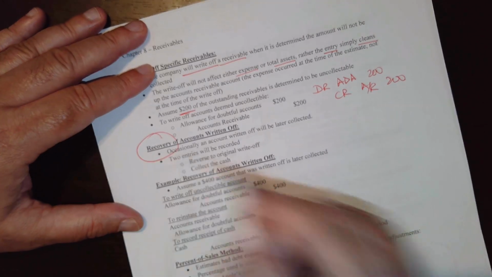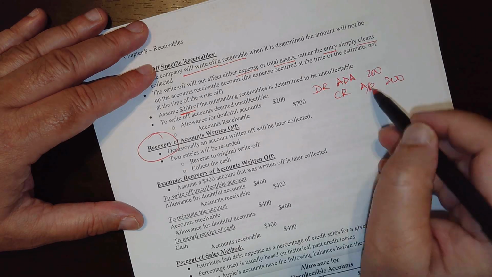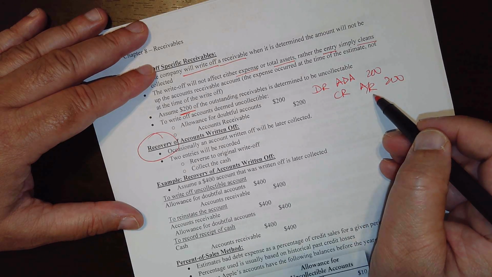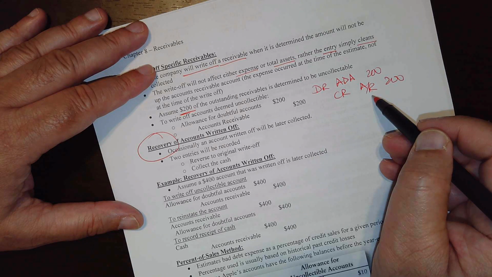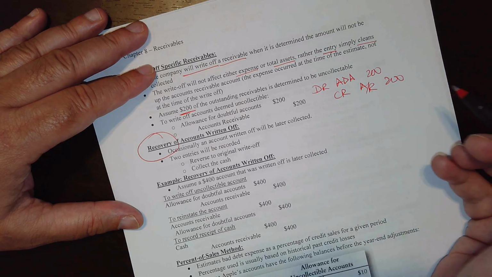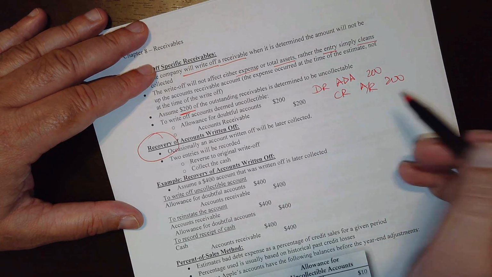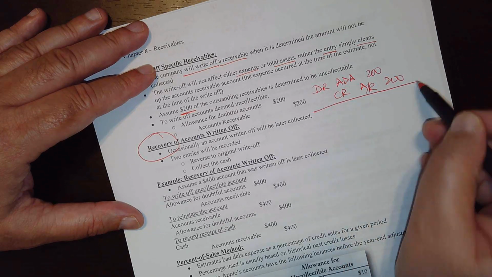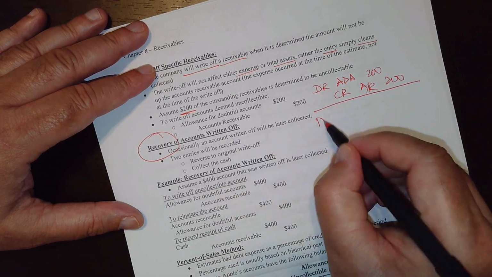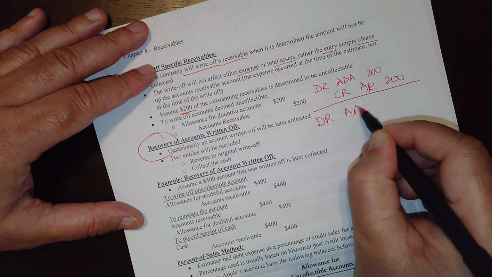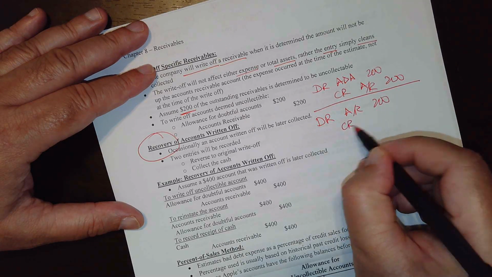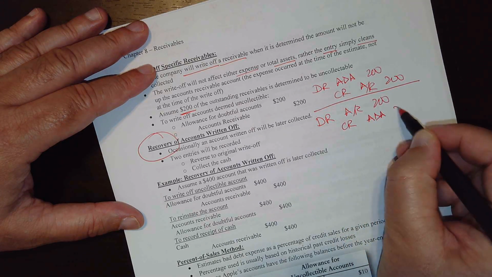The important part is recovery. If this person comes back to you and says, hey, I am very sorry, I forgot to pay or was out of time, didn't pay. All you have to do after this entry to recover is debit accounts receivable for 200. You're going to credit ADA, or allowance for doubtful accounts, for 200.